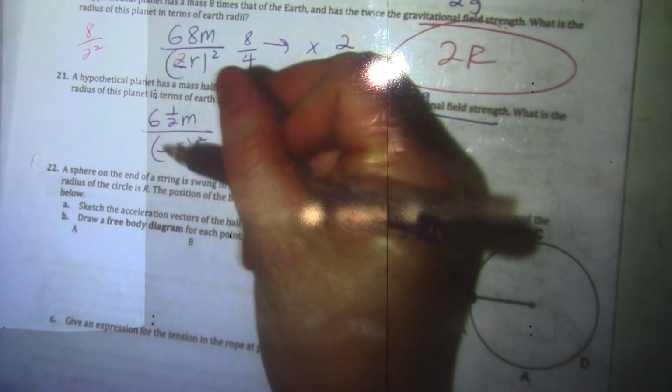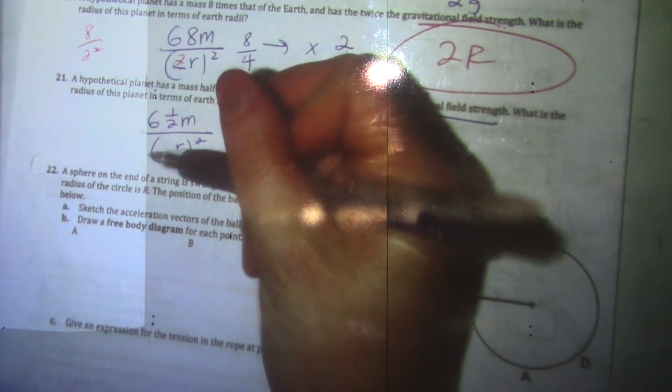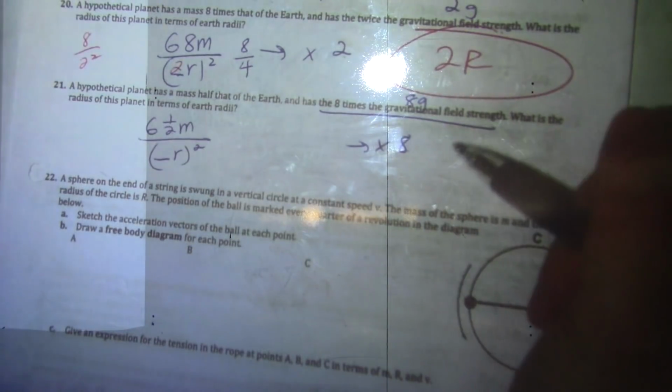Hypothetical planet has a mass half that of Earth's and 8 times the gravitational field strength, so 8g. So I need to end up with 8, and I'm looking for what happens to r. Now here, you have 1/2 and you're ending up with a bigger number, which means I'm not dividing by a regular number, I must be dividing by a fraction, because only by dividing by a fraction do I end up getting bigger. If you divide by whole numbers, you're going to get smaller. So let's think about, I have 1/2 right here. That means I need a factor of 16.